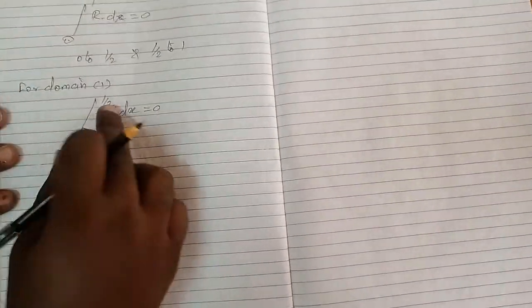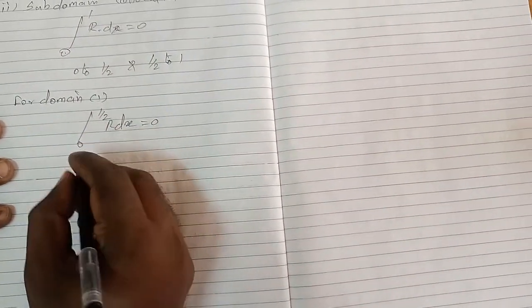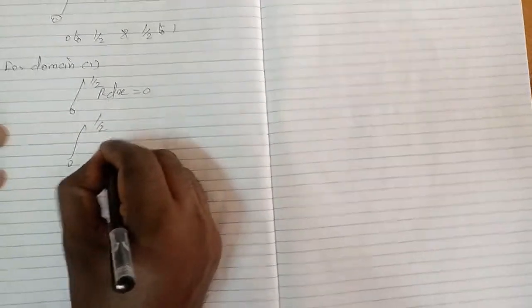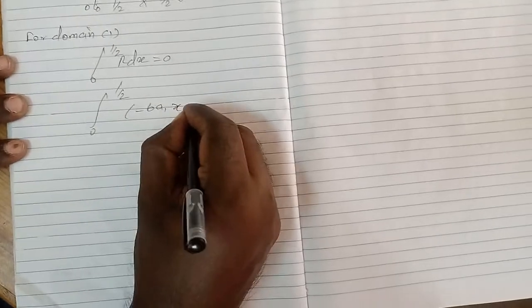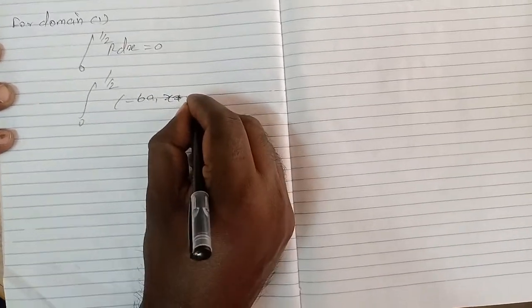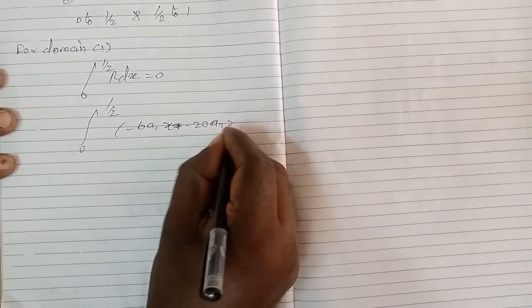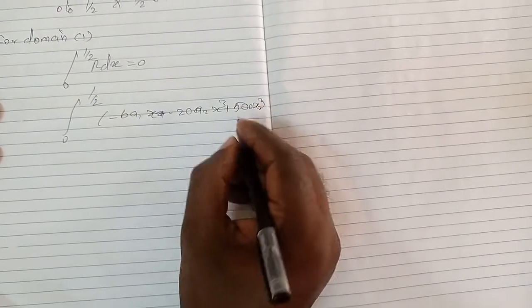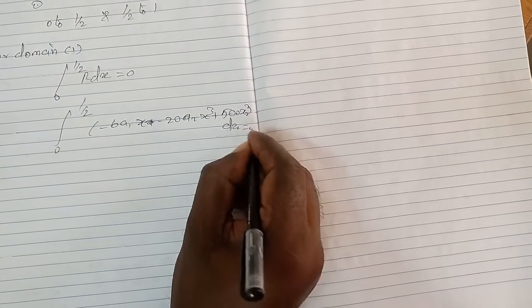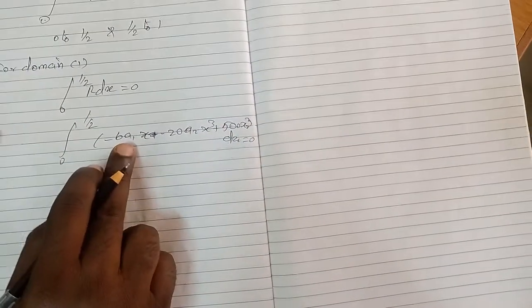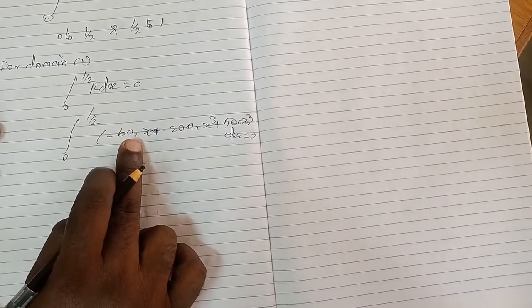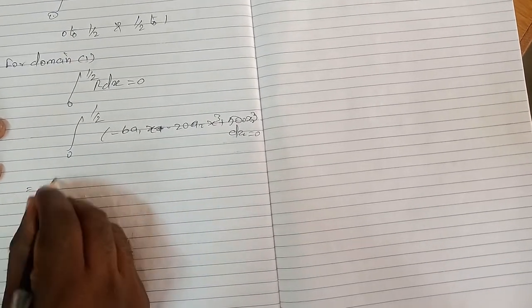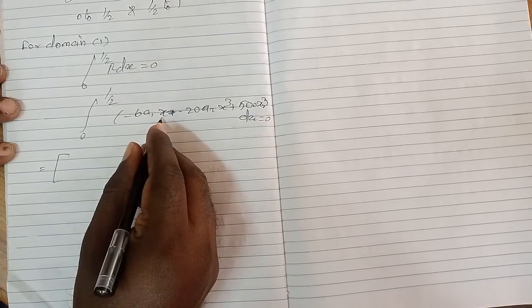So we can directly substitute that r into our equation. So I can get the integral from 0 to 1/2 of minus 6a1x minus 20a2x³ plus 500x² dx is equal to 0. Now I integrate this trial function equation, minus 6a1 into x.